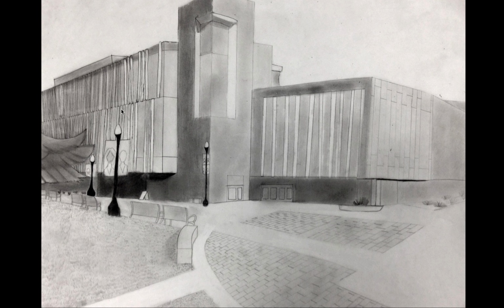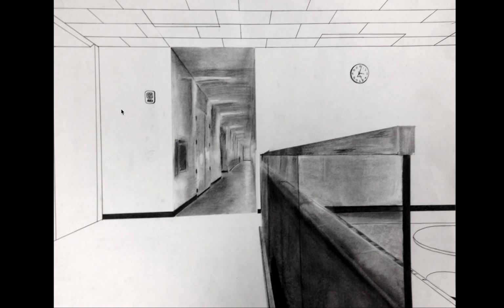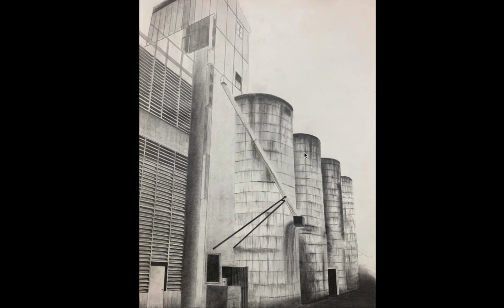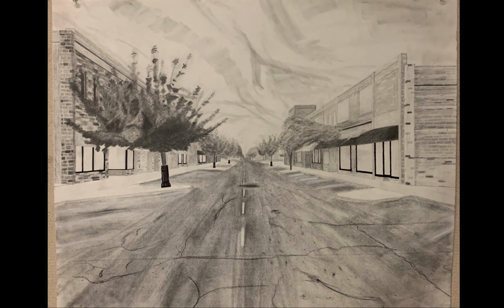Here we have another not fully rendered drawing, but it does show 1-point perspective really well, and this banister is really cool. It's a glass banister. This was done by a student at Butte College. This is actually 3-point perspective. And this is downtown Marysville, looking down a road in 1-point perspective.